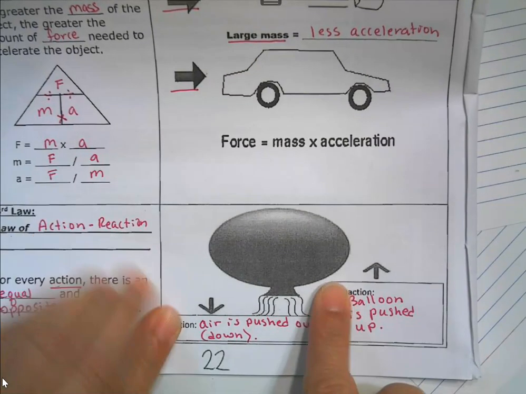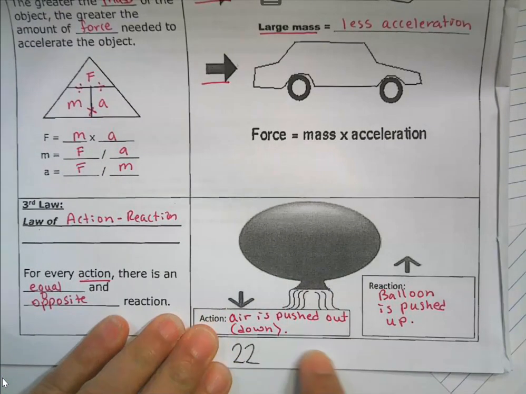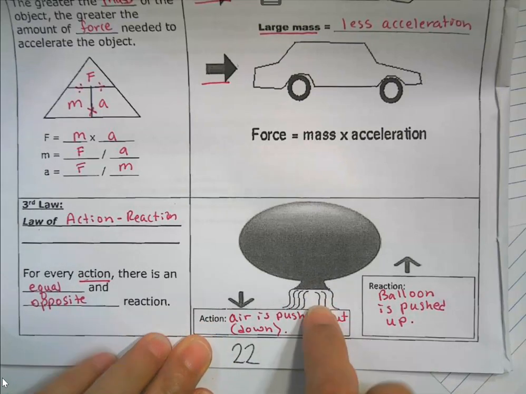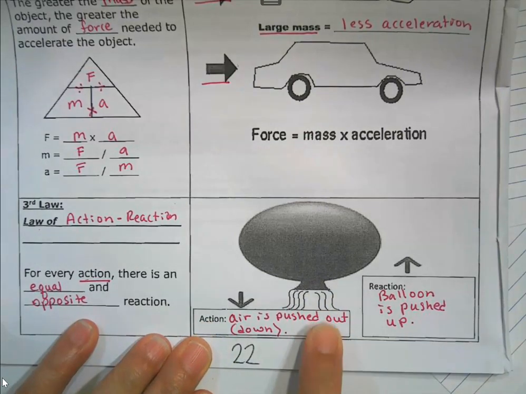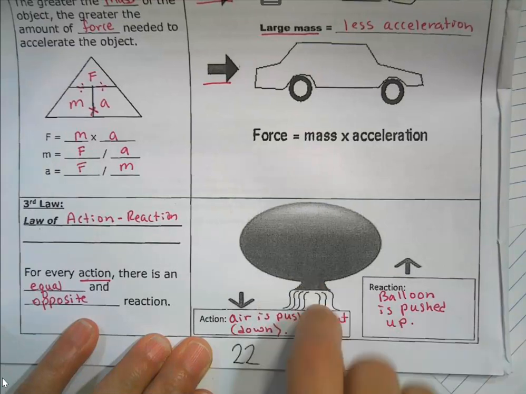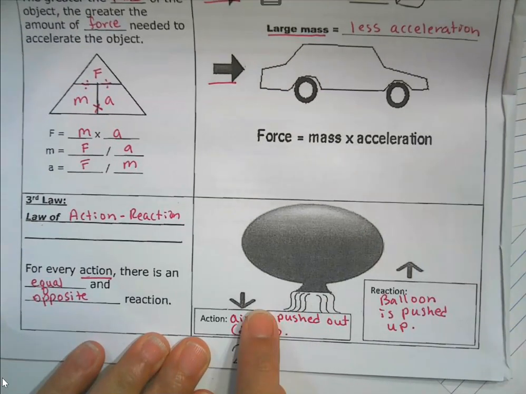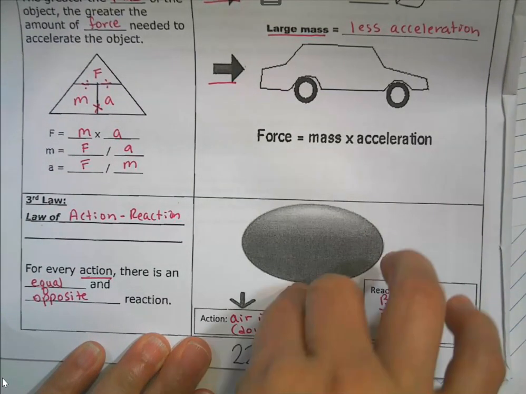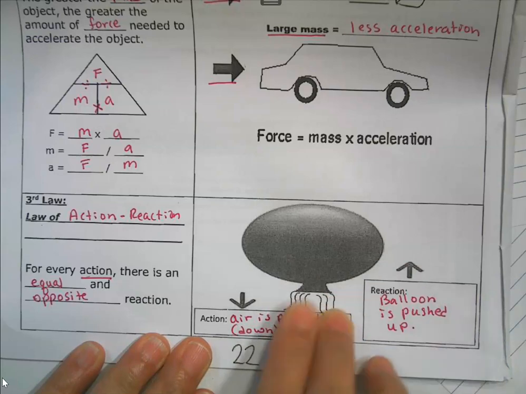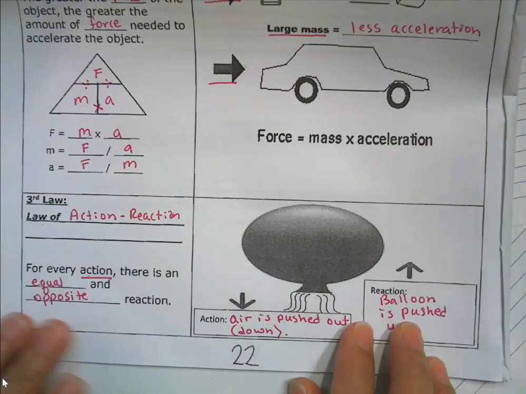So right here we have an example. The air is being pushed out of the balloon, the air is going down, being pushed down, and the balloon is being pushed up. So then here we have the action-reaction. I push down and the balloon gets pushed up. Okay.